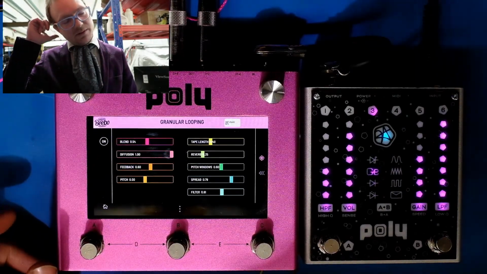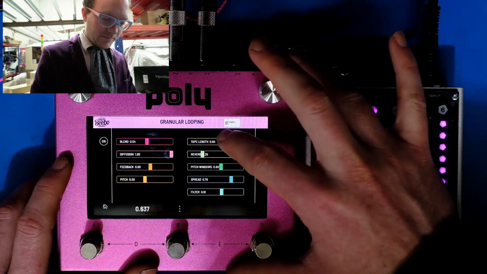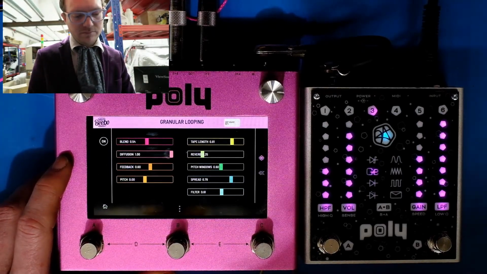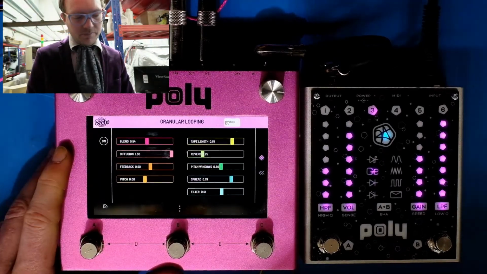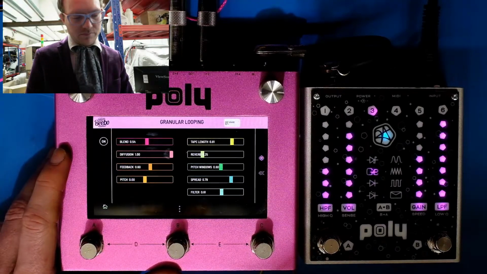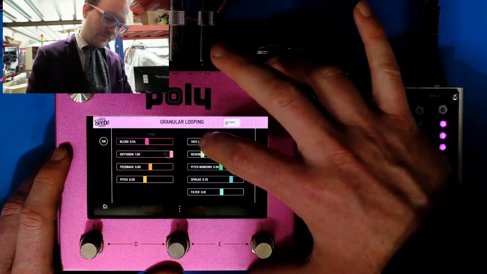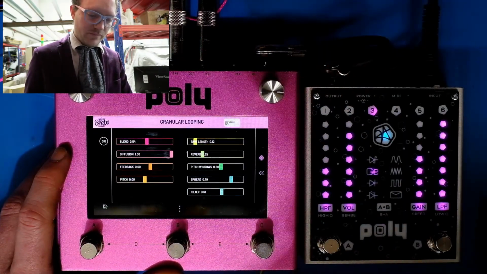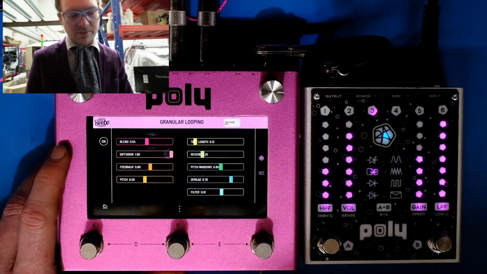Basically it's similar to the grains idea, but here it's more as a delay. So you can get some quite interesting results with different tape lengths.